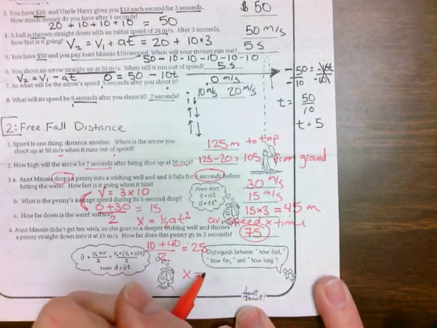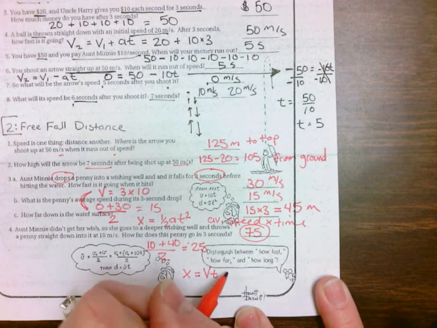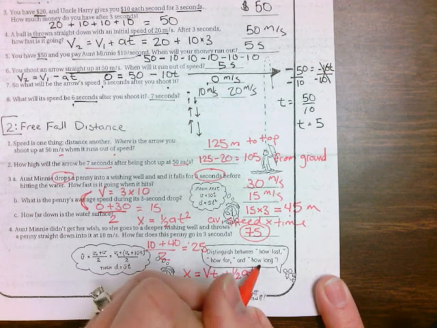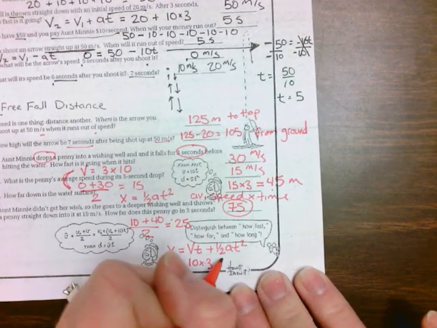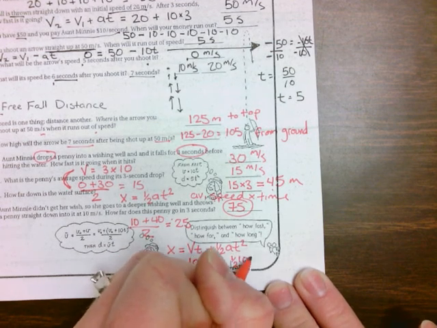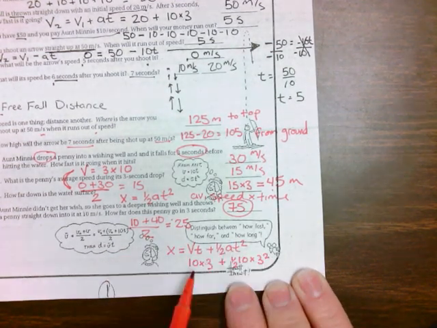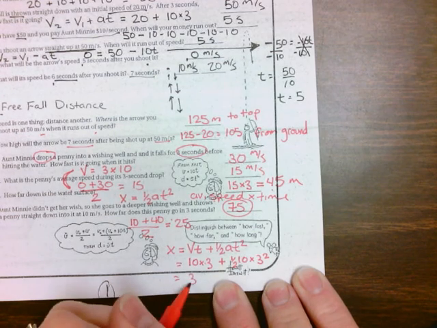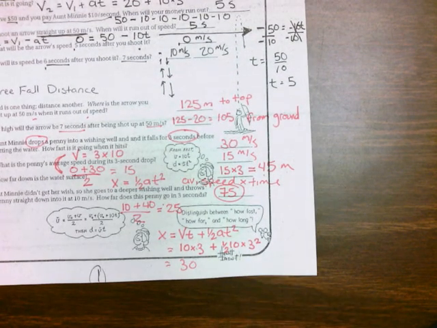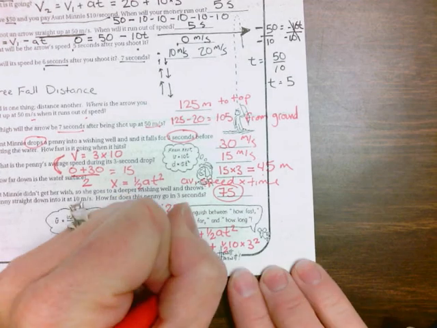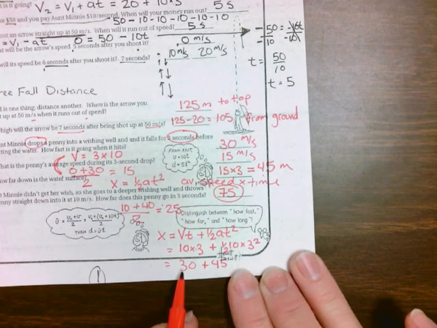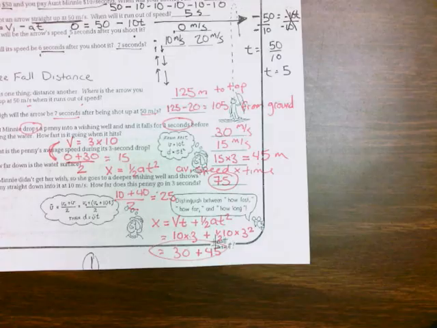Or I can use how far I fall is speed times time plus how much farther I went because I accelerated, and that is 10 for 3 seconds plus half times 10 times 3 squared. So 10 times 3 is 30. 5 times 3 squared, I need a calculator. I think that's 45, right? 5 times 3 times 3 is 45. So 45, 55, 65, 75. We get the same answer either way.